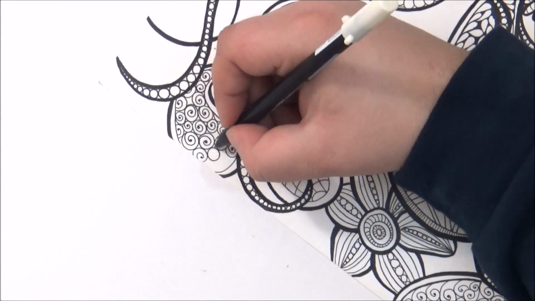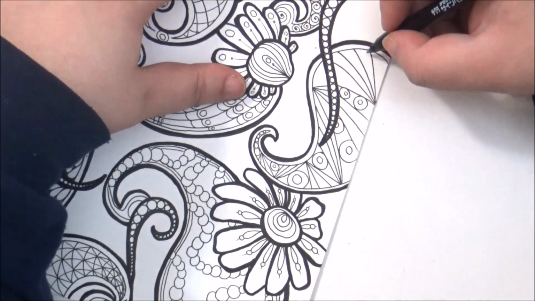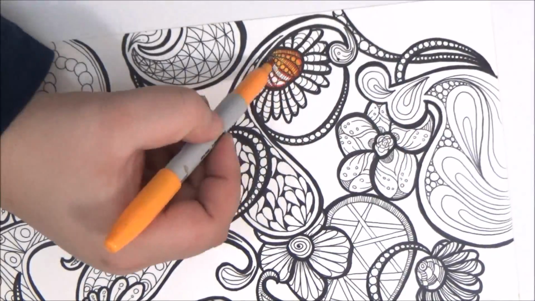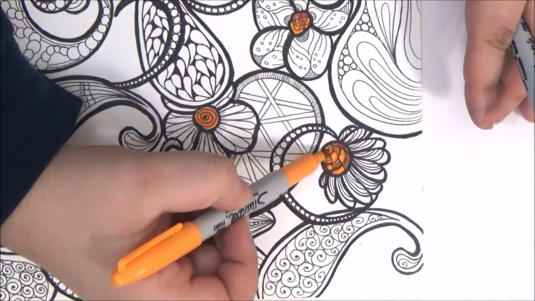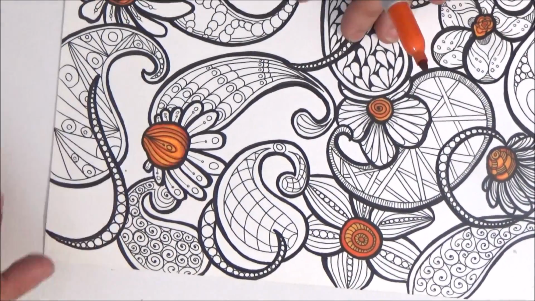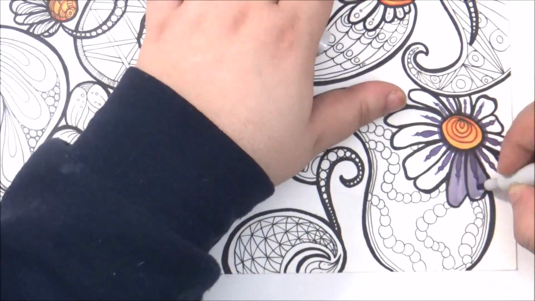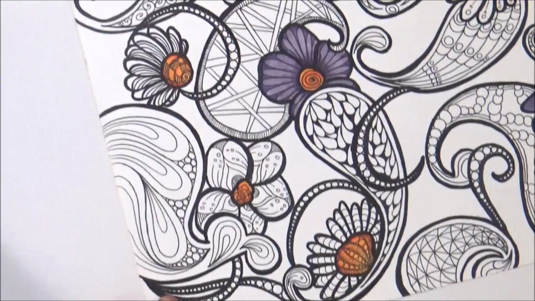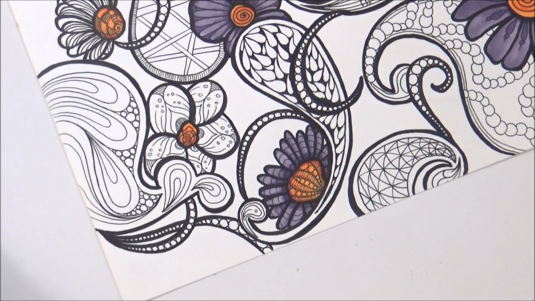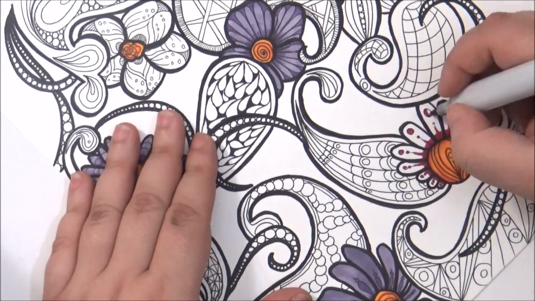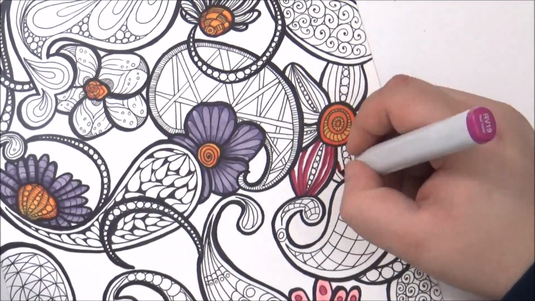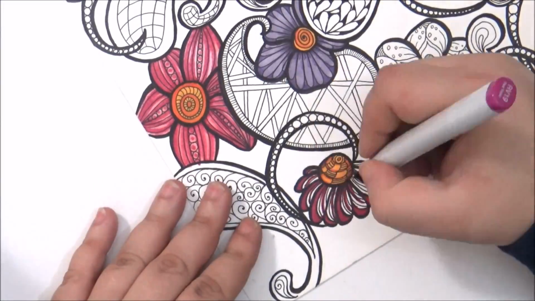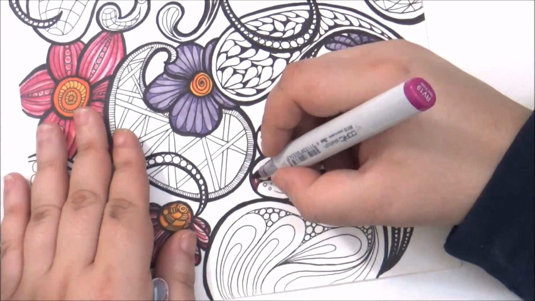Now I am just finishing up the last couple of paisley designs with different patterns, and now I am going to color it, which really brought everything together. I was really happy with the way it turned out after everything was colored. I blended some of my Sharpies, and you can see here I'm using my new Copic markers. So I was pretty happy with today's drawing. Let me know what you think once the video is over, if you liked this pretty little thing.